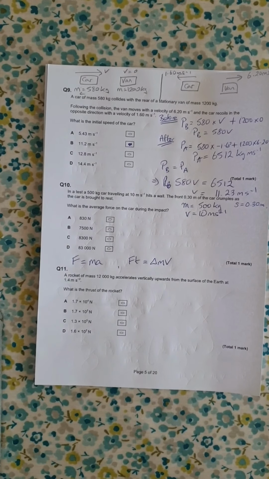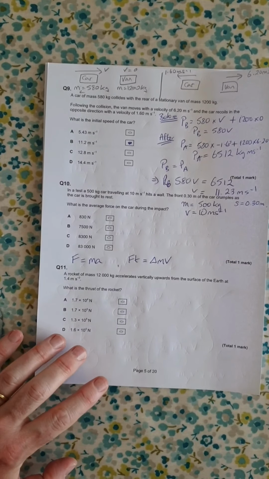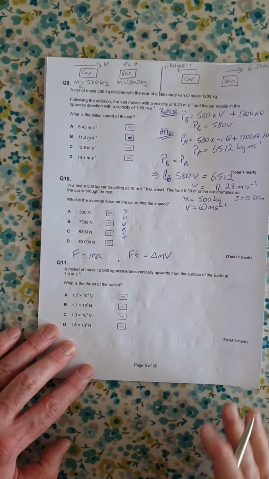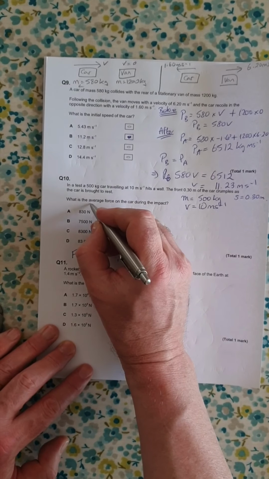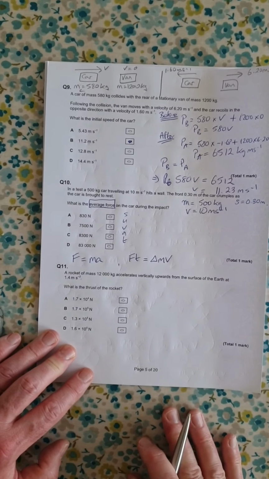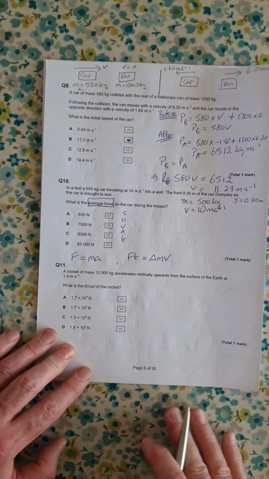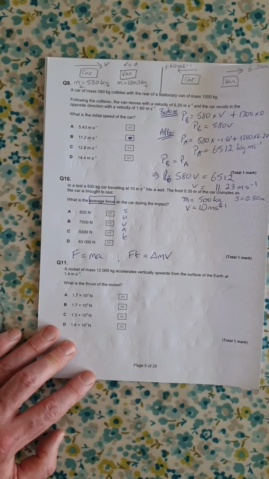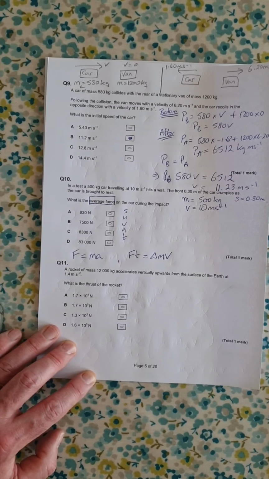The issue we have is we either have to have some way of working out the acceleration, or if we use this approach, we need to have some way of working out the time. So the first part of doing this question is essentially a SUVAT question. I'm going to assume that the acceleration is constant, so I can use SUVAT, because it asks me for average force. So it does not ask me what is the peak force that the car undergoes as the front of the car crumples.